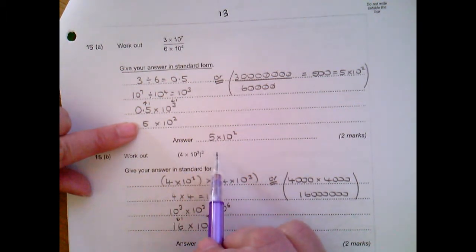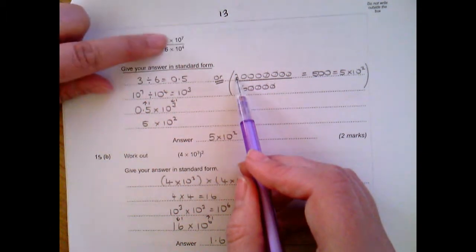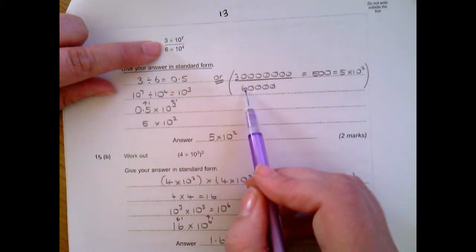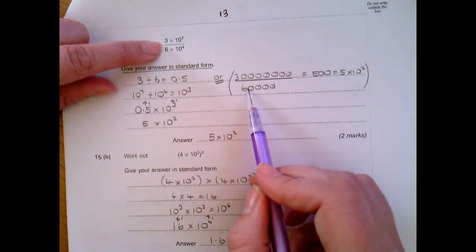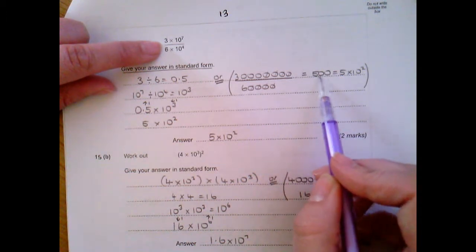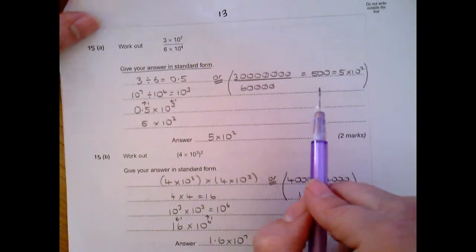The other way that you could do it is just write out the long version of the number. So 3 with 7 noughts and then 6 with 4 noughts. And then cancel the whole load of them out. 3,000 divided by 6 gets you 500, which is the same as 5 times 10 squared. Doesn't matter which way you do it, just whatever way you would prefer.